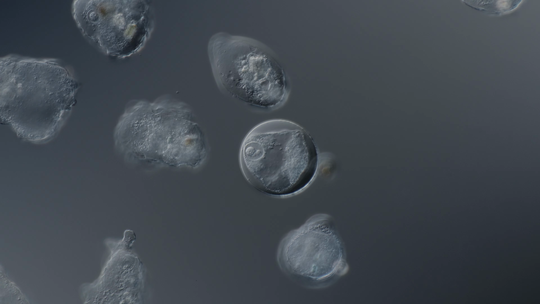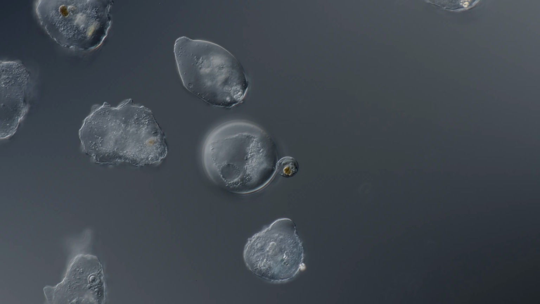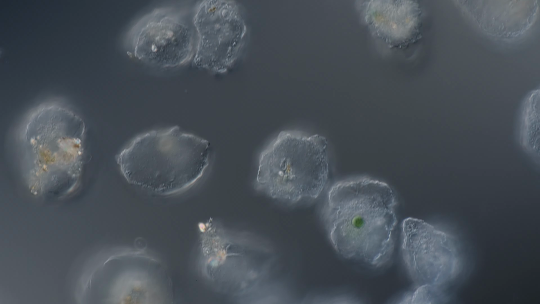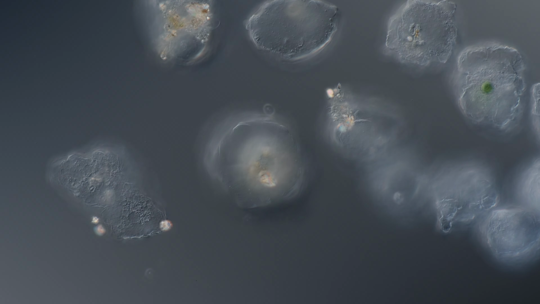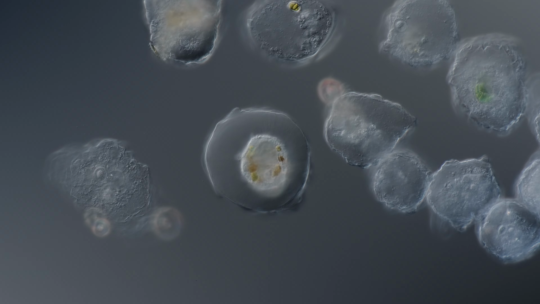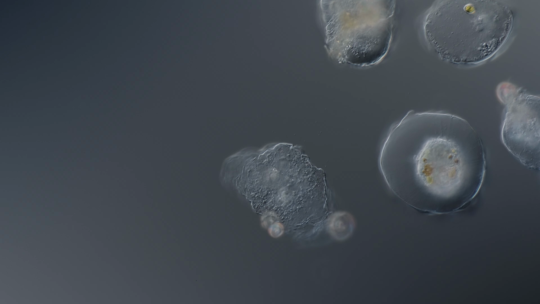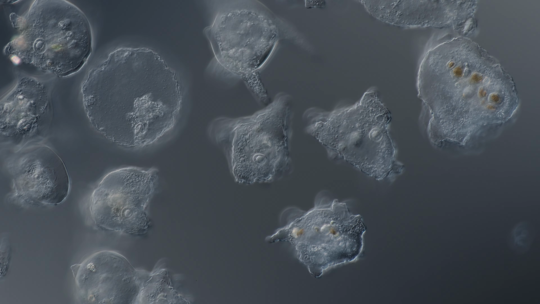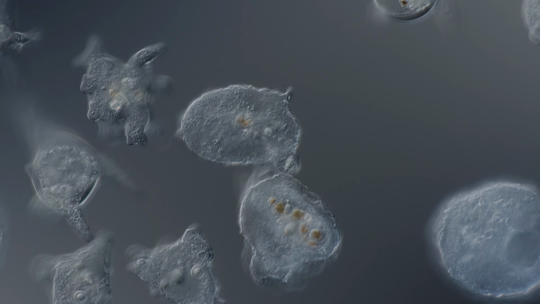So here's a nice view of the nucleus and CV. Food. This one is completely filled with food. They're so high, like 100 microns. So depth of field is very difficult. Nucleus. All the thick amoebas are mononucleus.